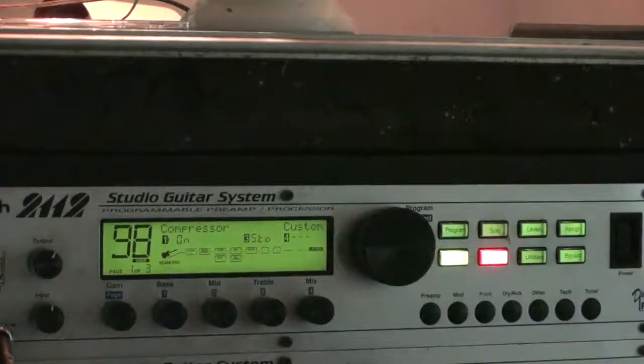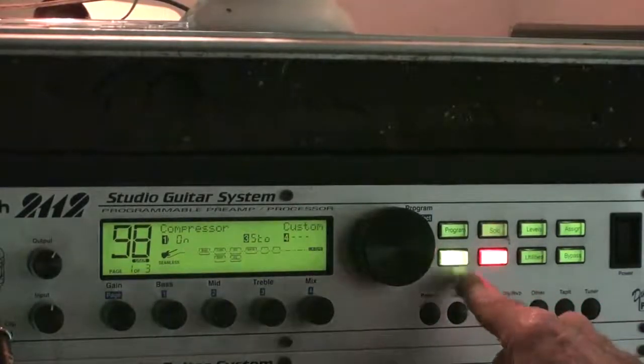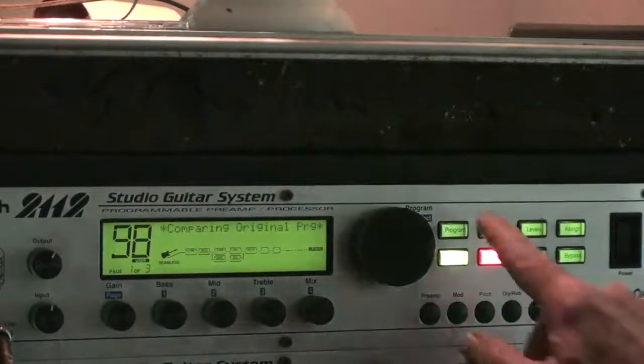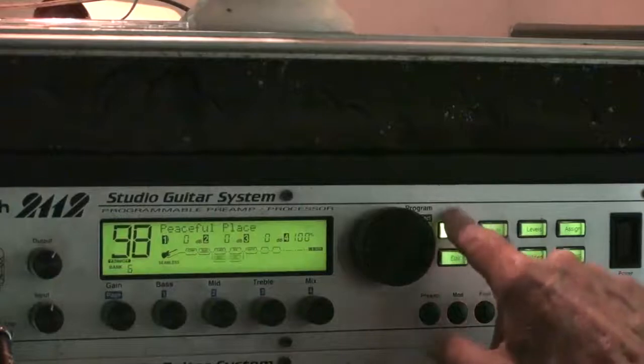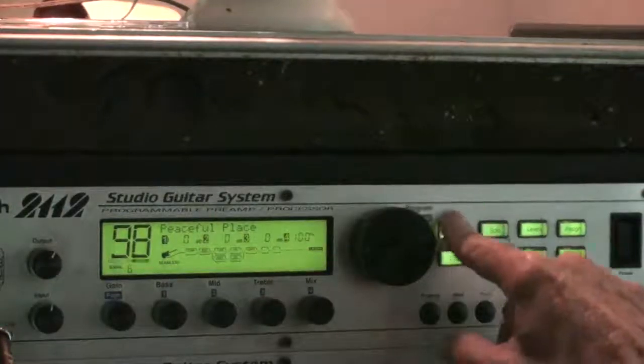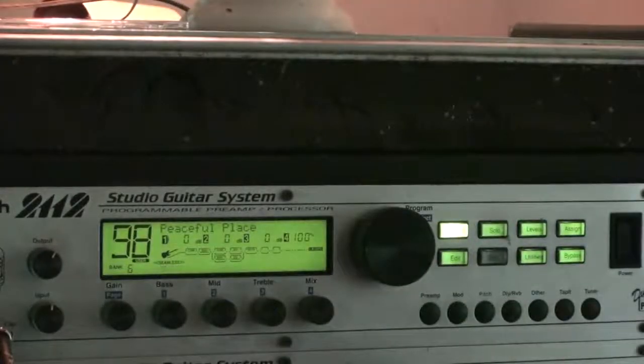Now I've got a few factory presets that I like that I'm going to display now. But I'm going to get out of edit. So I push program, I clear it. Now we're back to whatever this is.